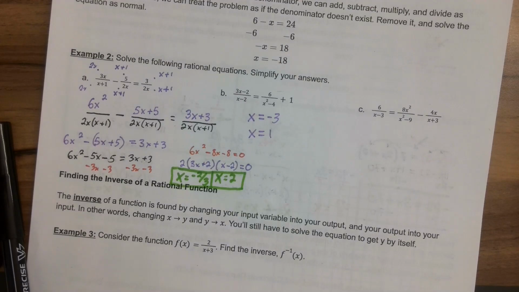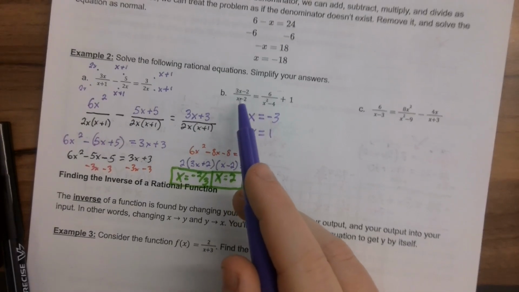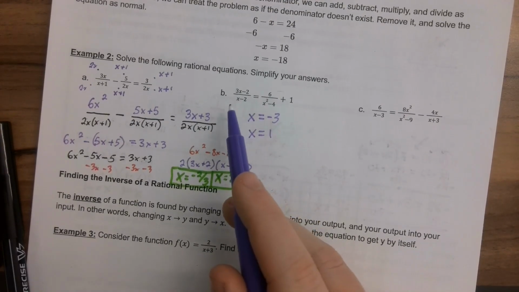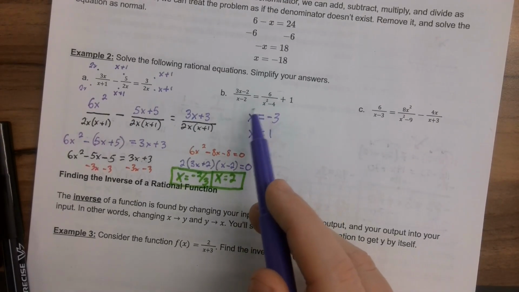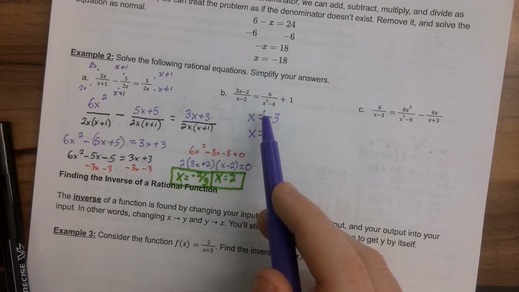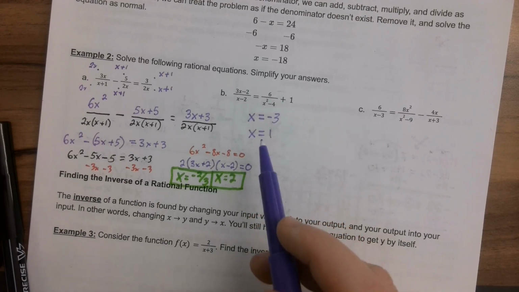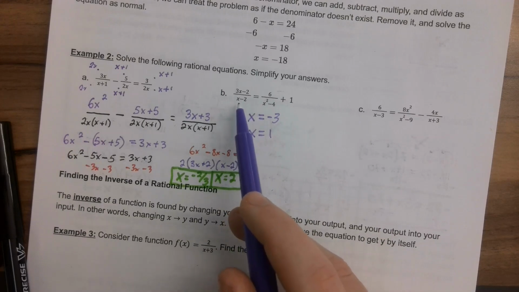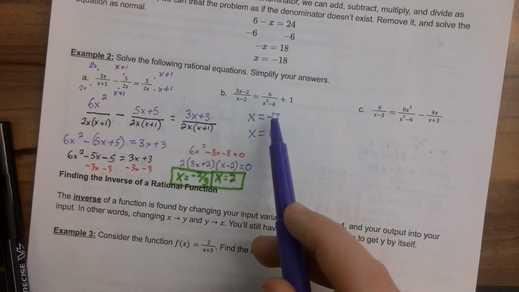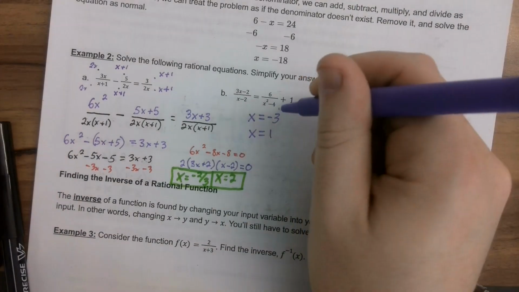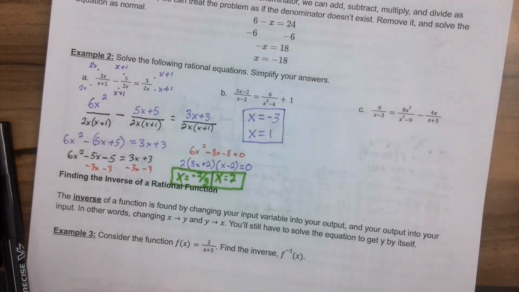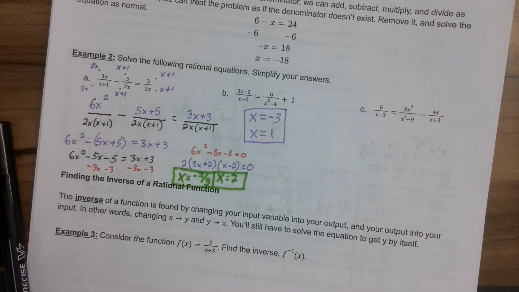Perfect. But we have to check for extraneous solutions. So, negative 3 minus 2, that's not 0, that's fine. Negative 3 squared minus 4 would give us 5, so that works out fine. We can do 1 minus 2 to get negative 1, and 1 squared minus 4 to get negative 3. None of those are zeros, so this is just our answer. Very, very nice.